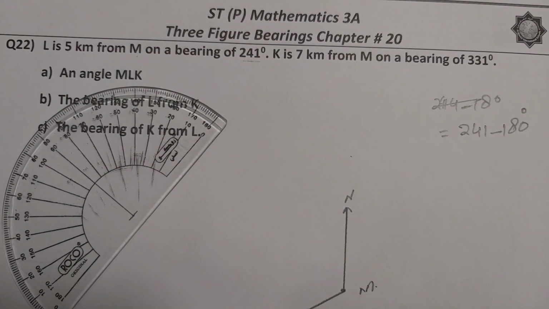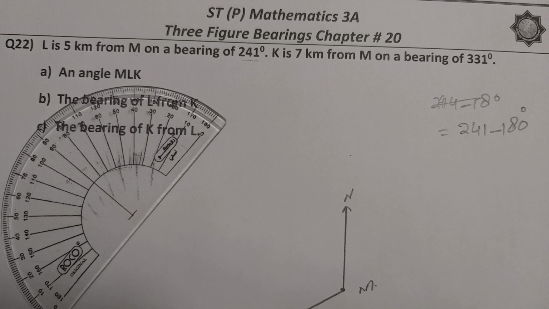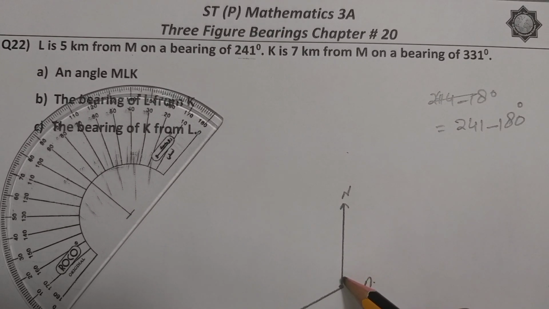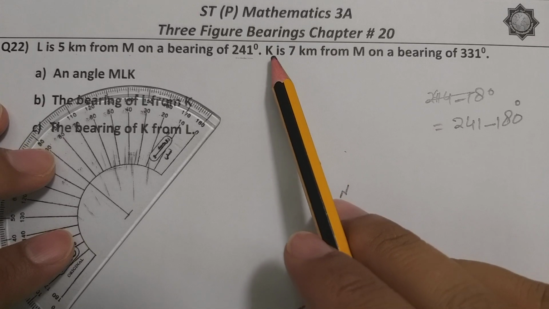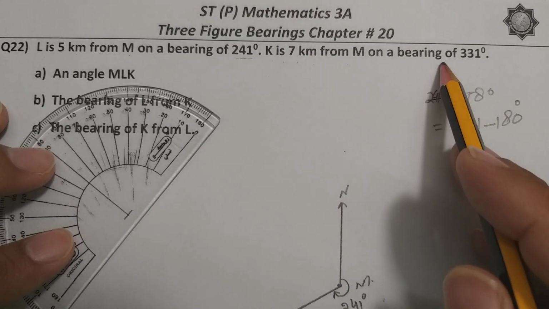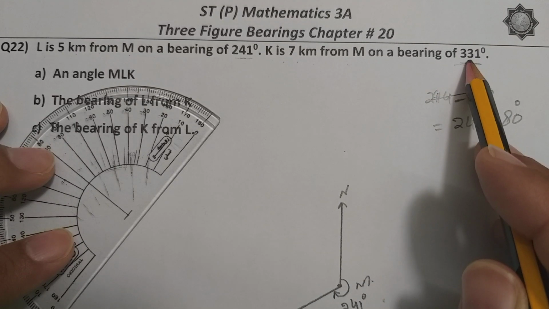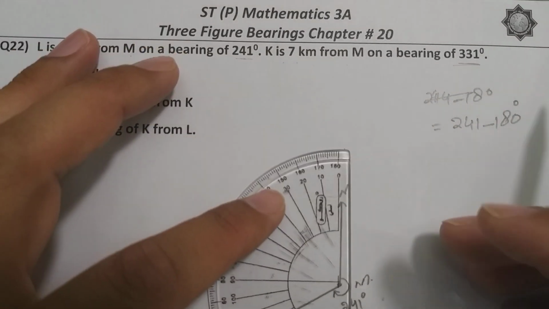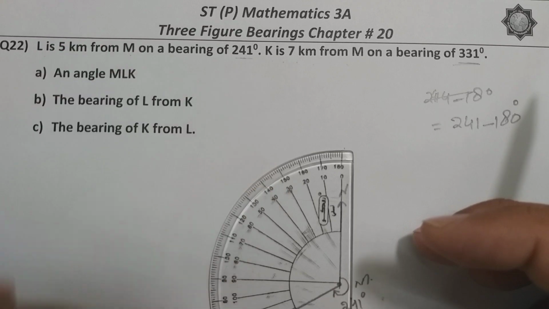This is 5 km given, and this is the L point, and this rotation is 241 degrees. In the second part, K is 7 km from M. Again, this is the starting point, but the bearing is 331. So we know that the complete circle has 360.